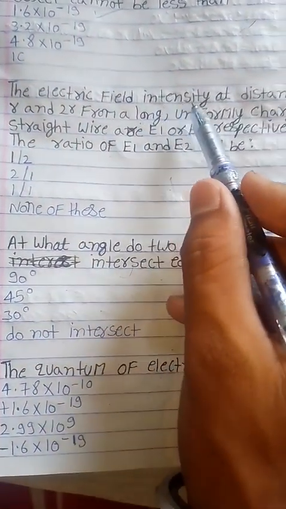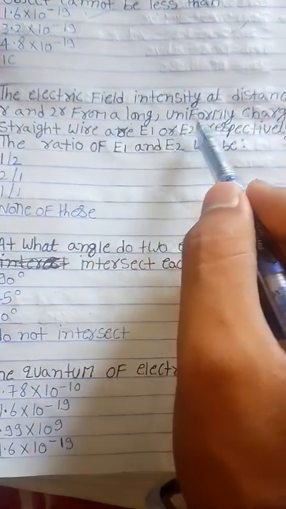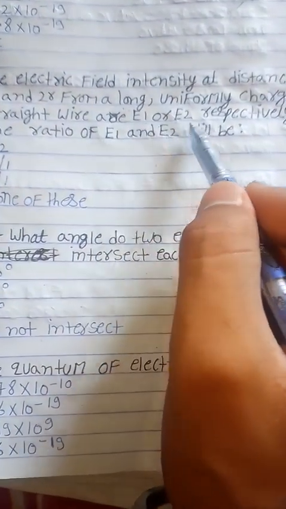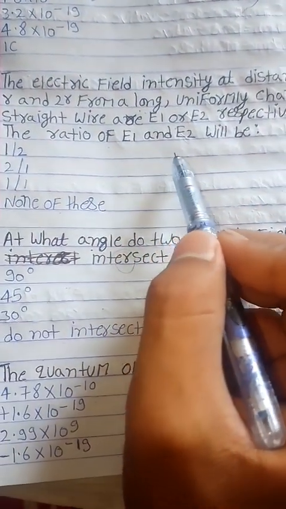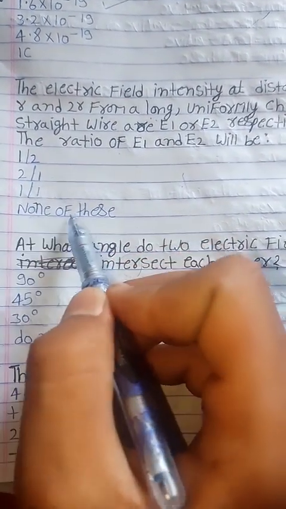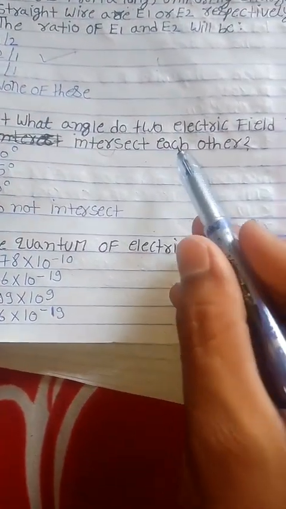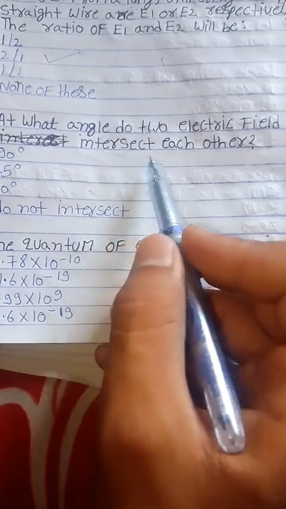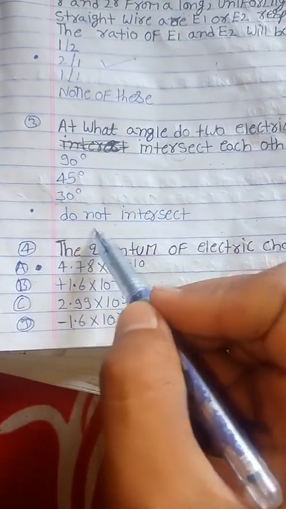The electric field intensity at distances r and 2r from a long uniformly charged wire are E1 and E2 respectively. The ratio of E1 and E2 will be: 1/2, 2/1, 1/1, none of these. The answer is 2/1. At what angle do two electric field lines intersect each other? 90 degrees, 45, 30, do not intersect.